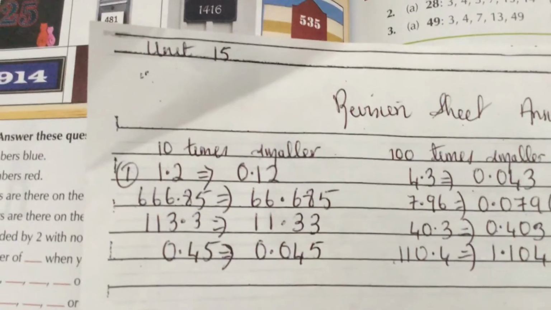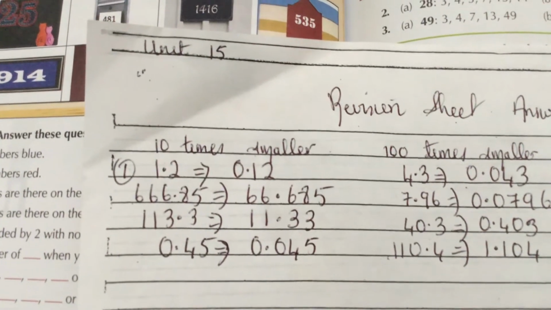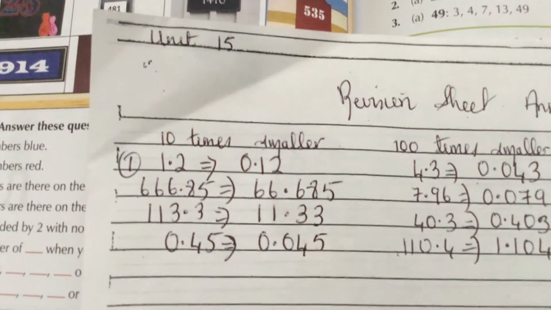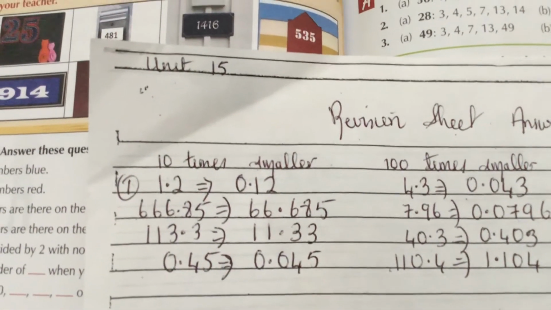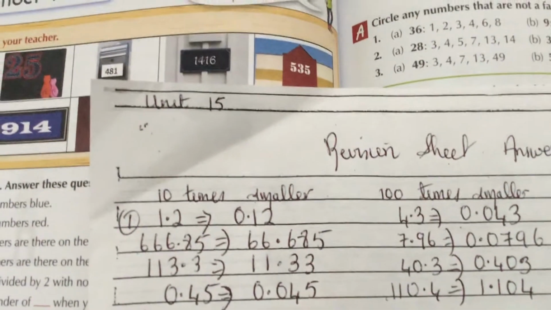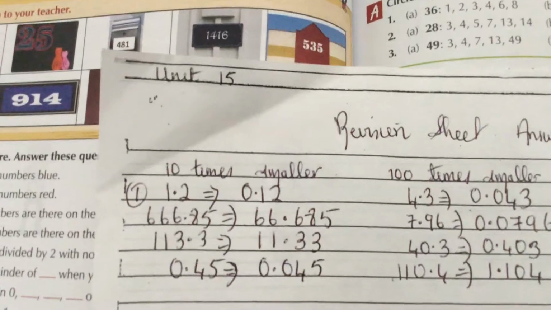Every single digit becomes 10 times smaller. You must understand that, guys. 0.05, again, it looks like the decimal point moved one place to the left, as in 0.045, but it wasn't. It was, in fact, each digit being decreased times 10.